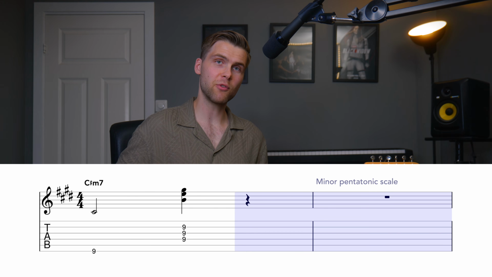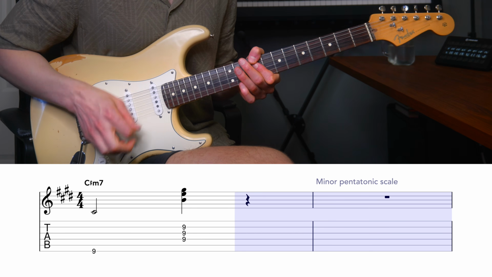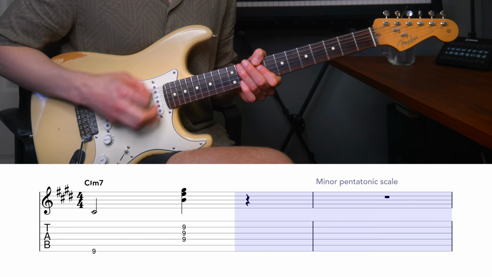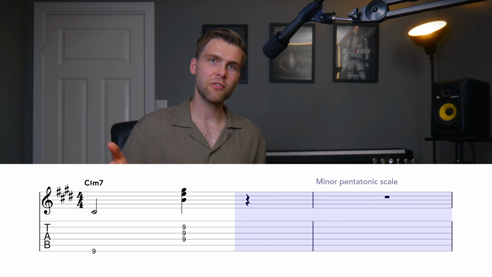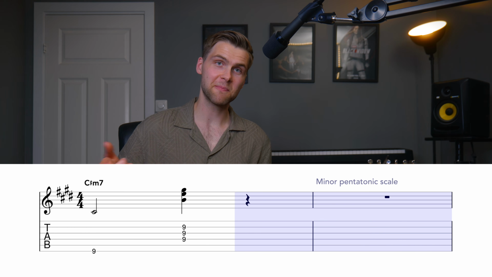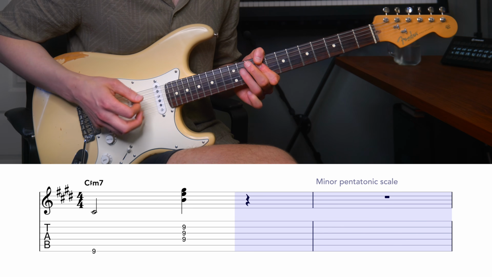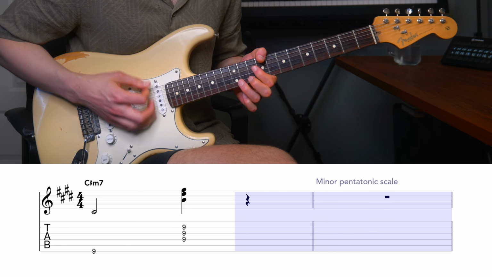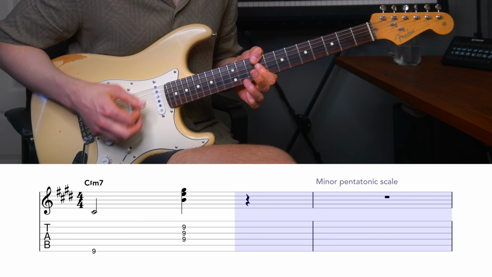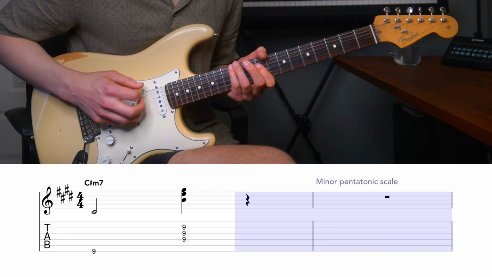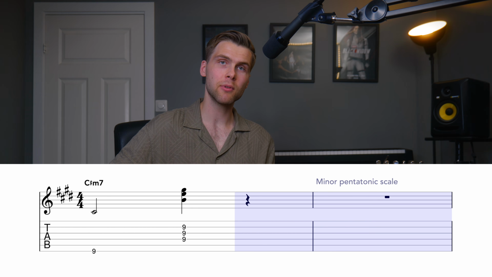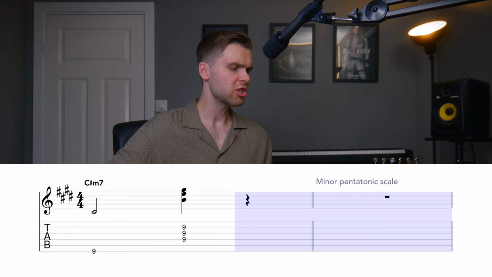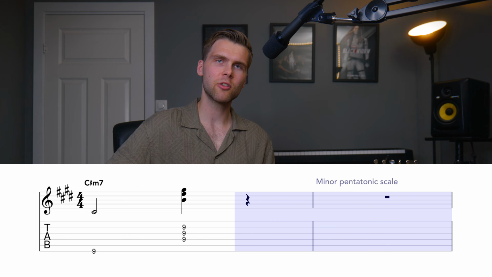Basically, just keep the rhythm going. And then just add stuff from the pentatonic scale in between. This is how he approaches loads of his music. Just keep it simple and practice this kind of rhythm. And eventually, you're going to be able to play more creative and complex stuff.